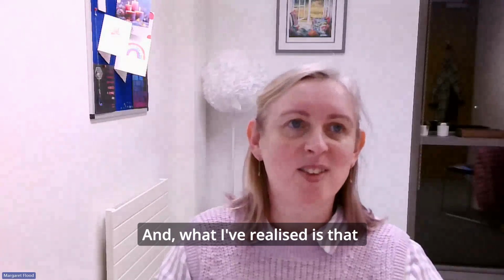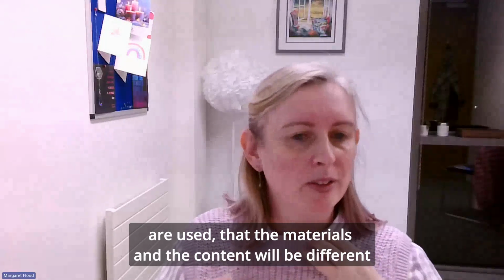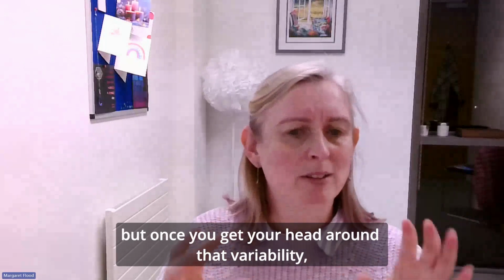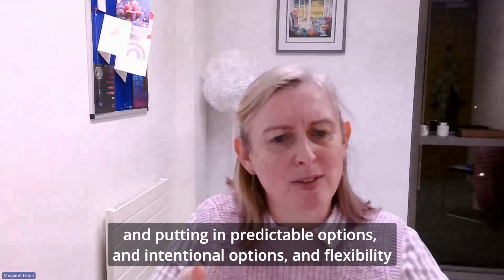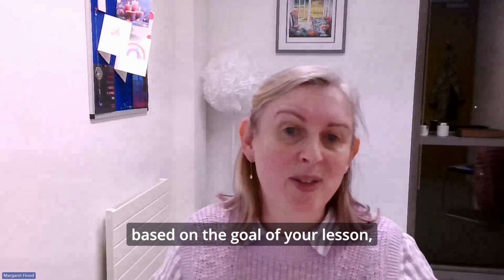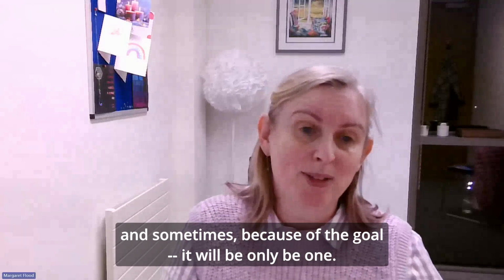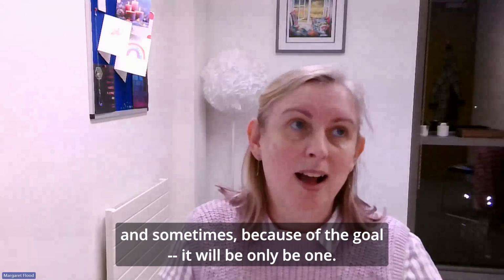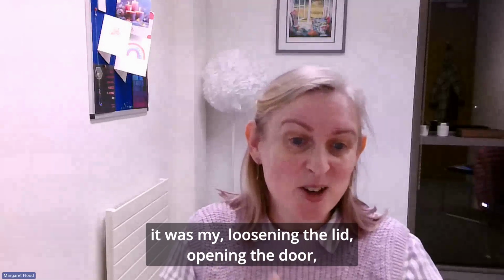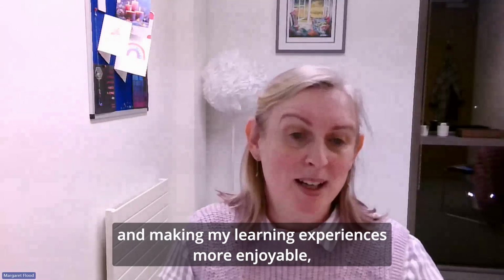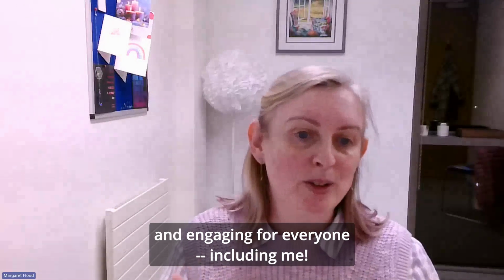And what I've realised is that the same kind of options are used. The materials and the content will be different, but once you get your head around that variability and putting in predictable options and intentional options and flexibility based on the goal of your lesson, it actually comes down to 2, 3, 4, and sometimes because of the goal it will only be one. So it was my loosening the lid, opening the door, and making my learning experiences more enjoyable and engaging for everyone, including me.